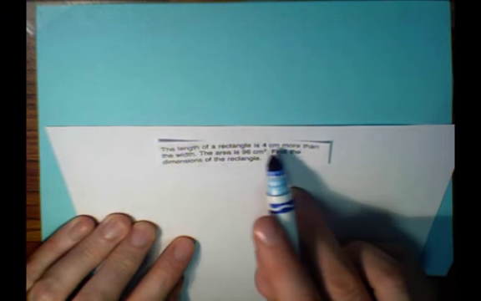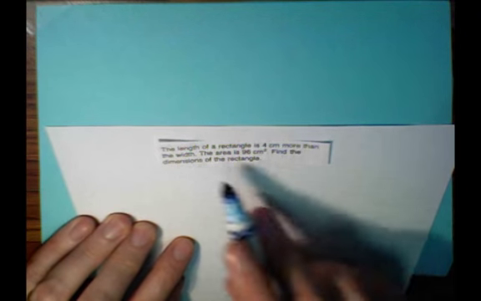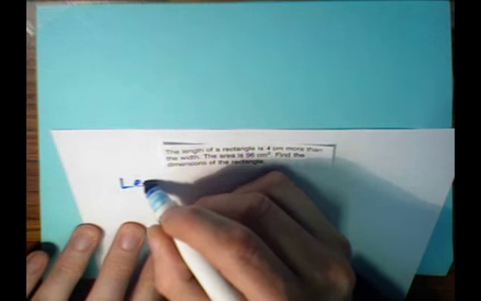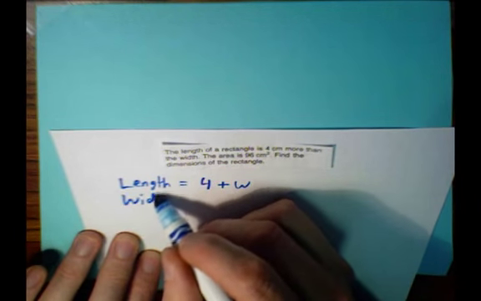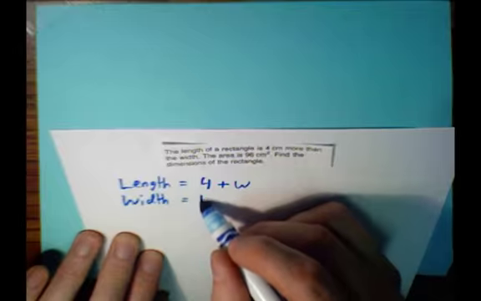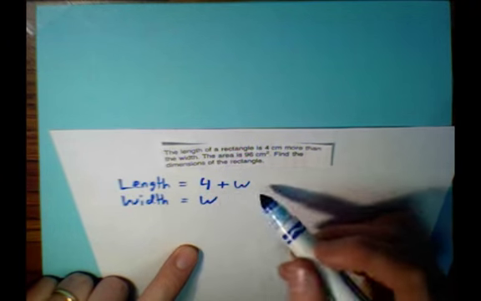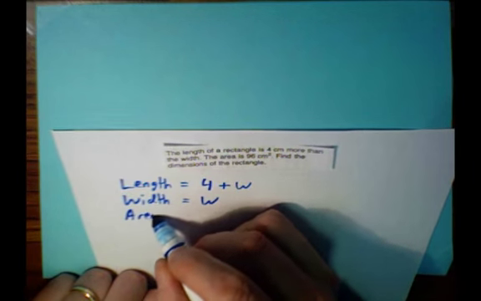The length of a rectangle is 4 centimeters more than the width. The area is 96 square centimeters. Find the dimensions of the rectangle. Well, here it says the length is 4 centimeters more than the width. Now the width, we can just have W. So please notice that both my quantities, length and width, are expressed in terms of W. It also says that the area is 96.